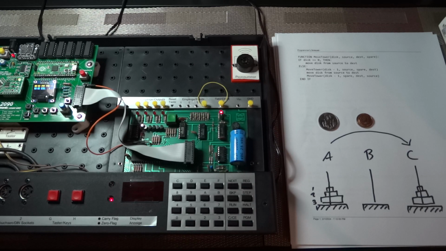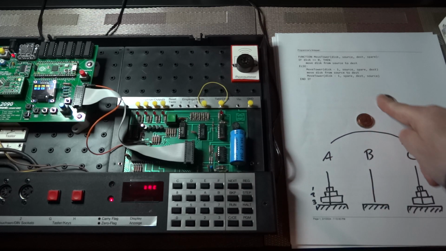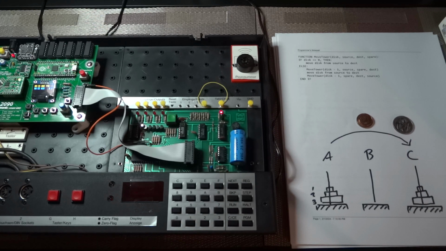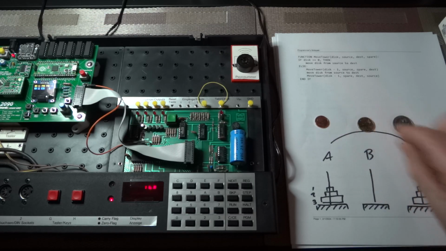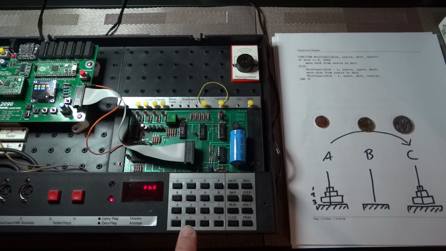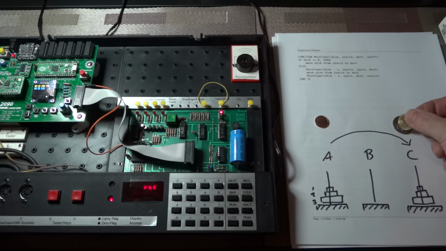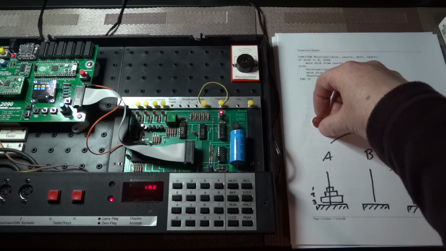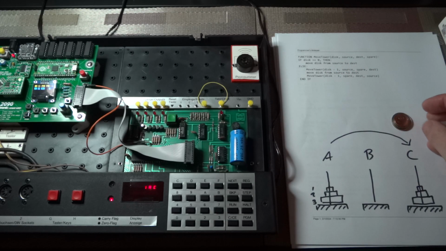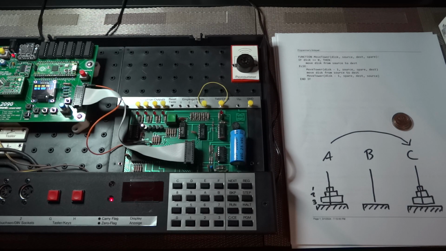Now I guess we are moving 3 from A to C, and we need to get 1 out of the way again from B to A. Now we can finally put 2 on top of 3 on C, and finally move 1 from A to C, and we accomplished our puzzle. Okay, so that program works.